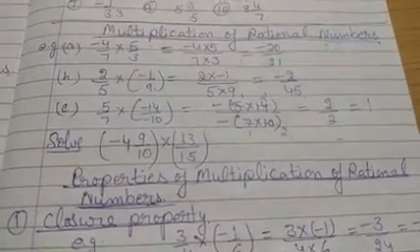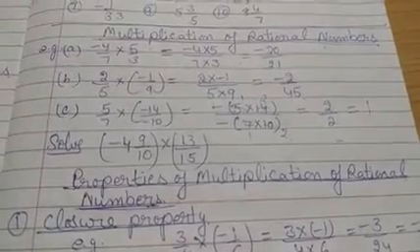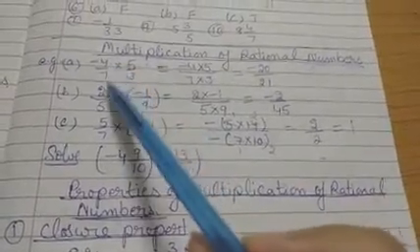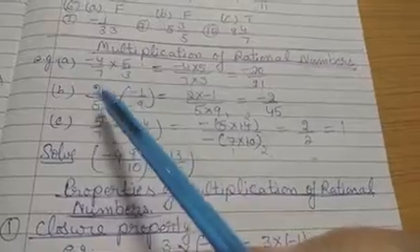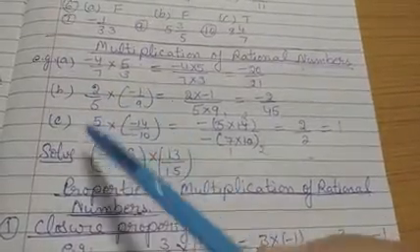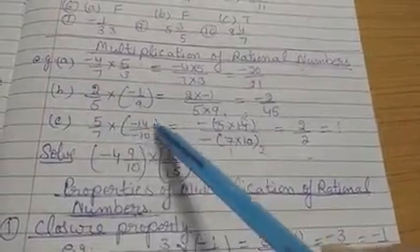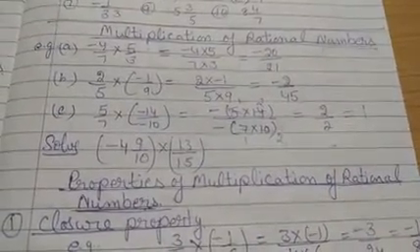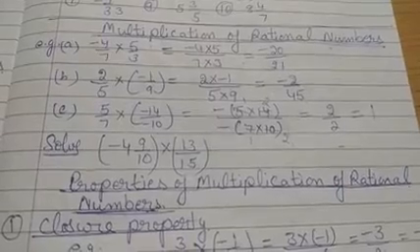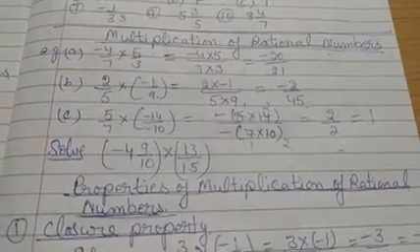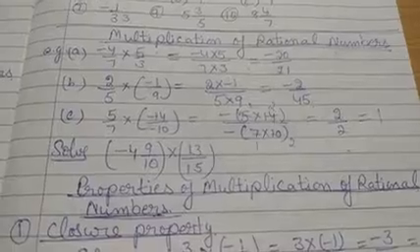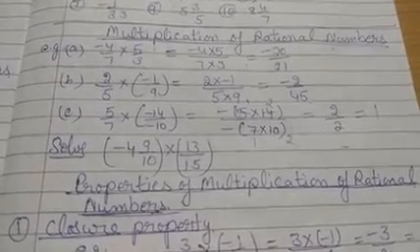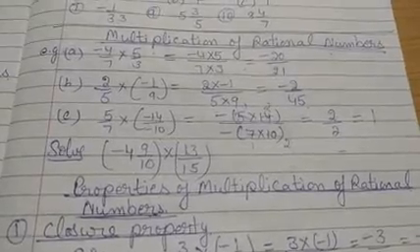Suppose I have three different types of rational numbers in three categories. First is minus 4 by 7 into 5 by 3, 2 by 5 into minus 1 by 9, 5 by 7 into minus 14 by minus 10. Now in this we are going to multiply these rational numbers. First we have to multiply minus 4 by 7 into 5 by 3. So we multiply numerator with numerator and denominator with denominator.